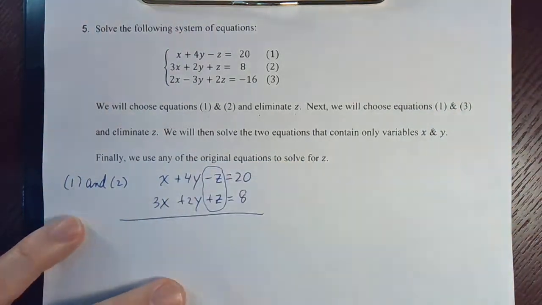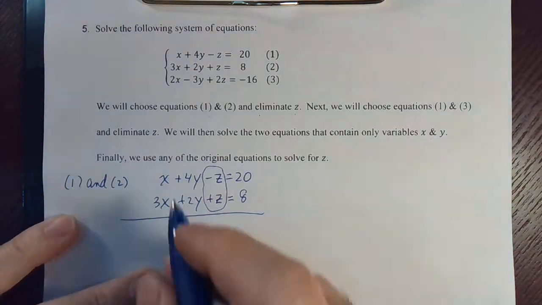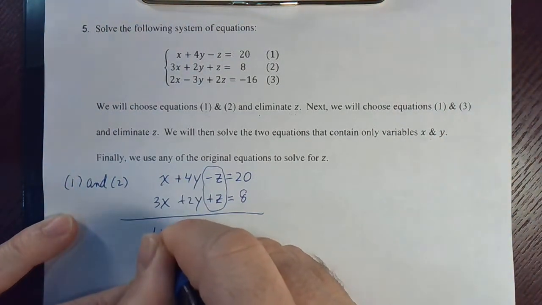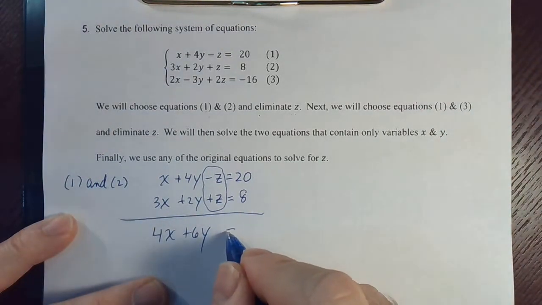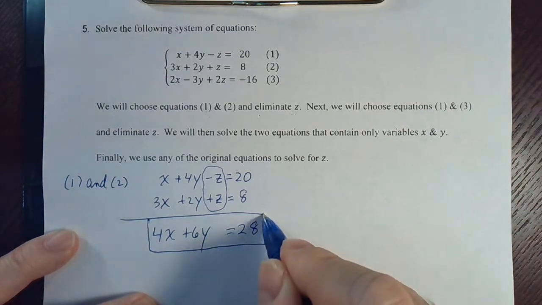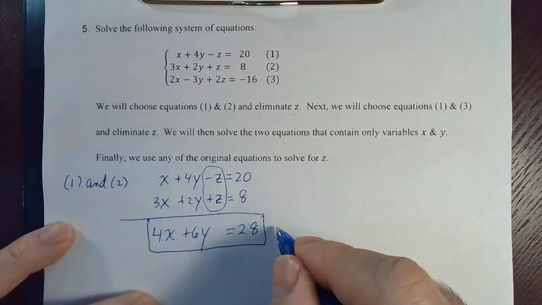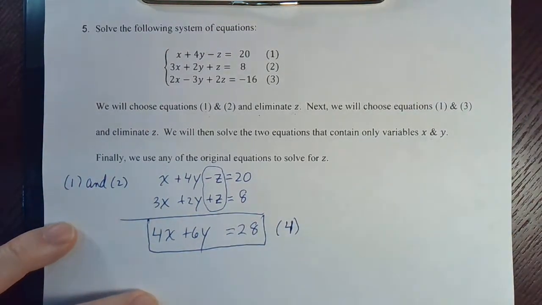And we're going to note that the z is going to be eliminated when we add these two together. So adding, we get 4x plus 6y equals 28. And we don't have to, but we could call this equation 4 if we wanted to.